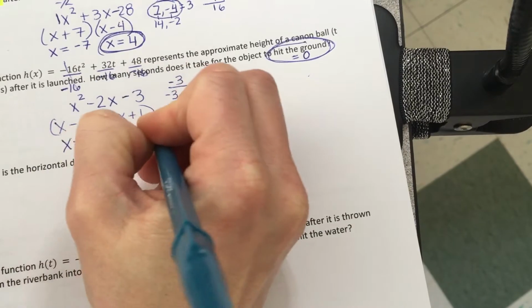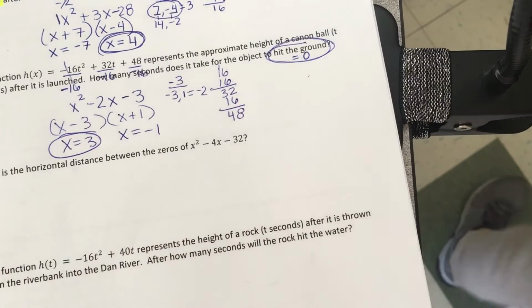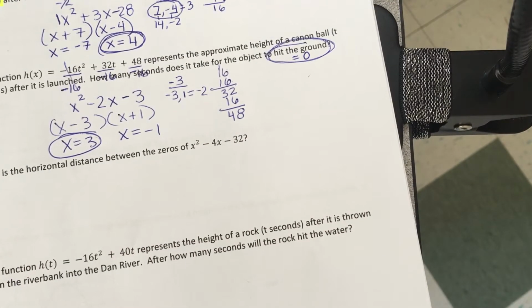Which answer do I want? The positive. Again, why am I circling the positive one? Can't have negative seconds. Okay?